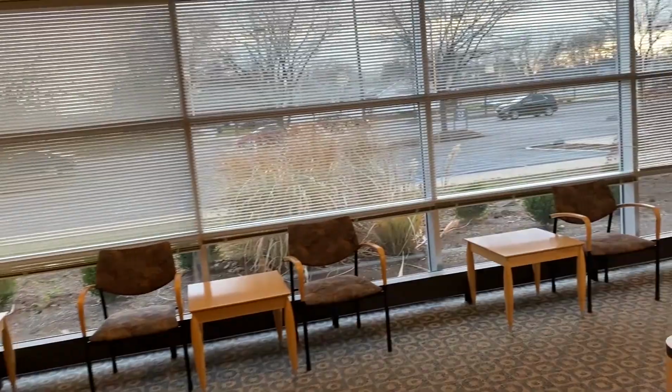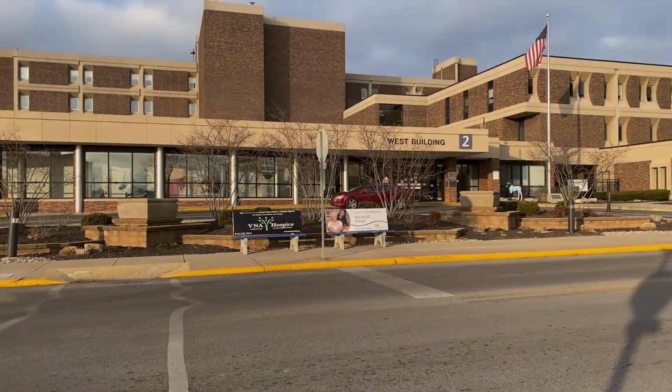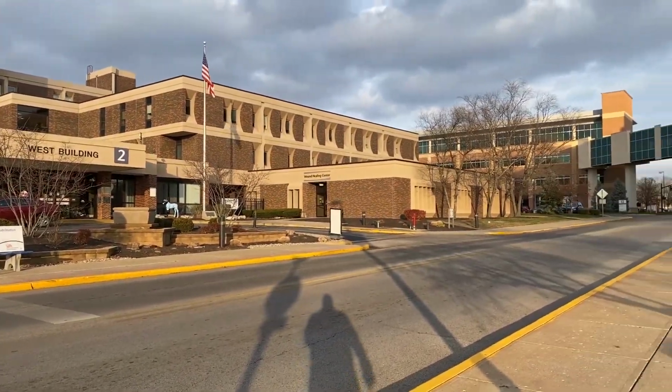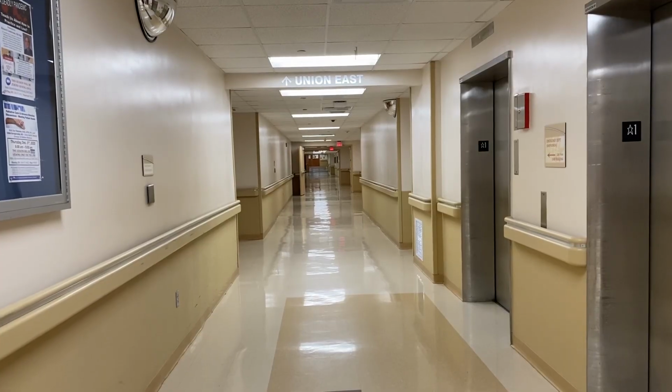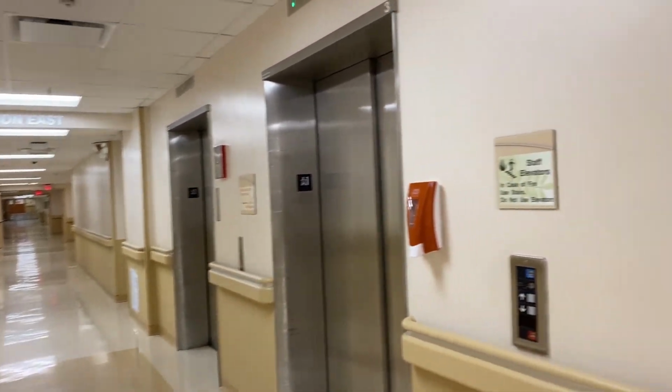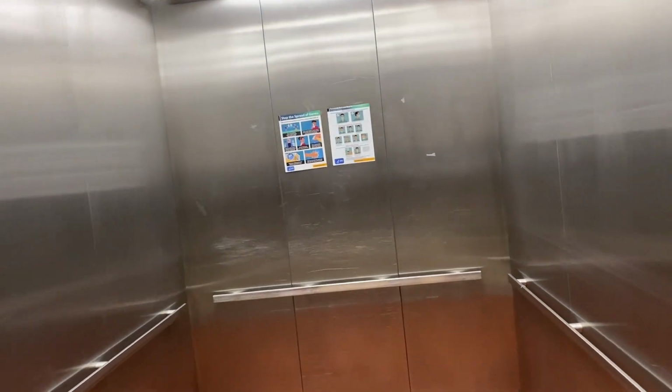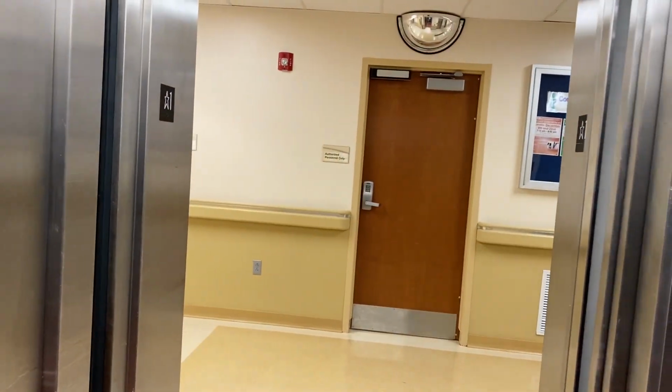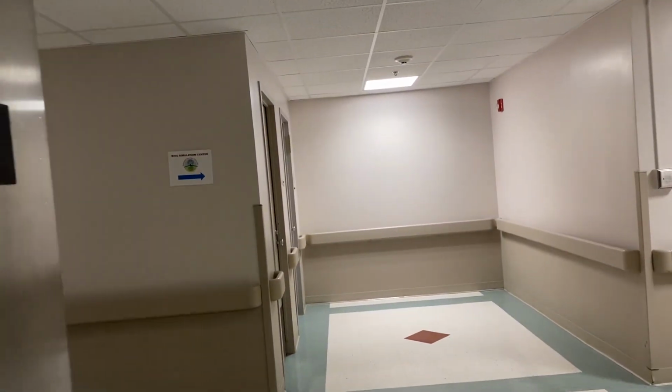That's the Landsbaum Center, so now we're going to go across the street to the acute care wing, which is located in the west building of the hospital. This is what we call the I-70 corridor, which is the hallway that connects the east and west buildings. It's like the I-70 that goes through Terre Haute.